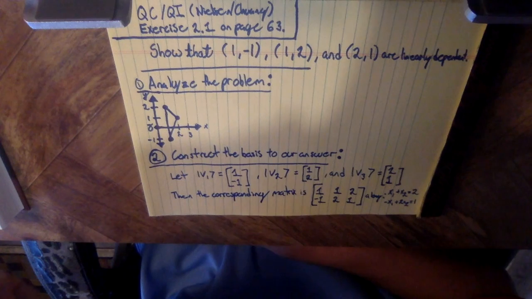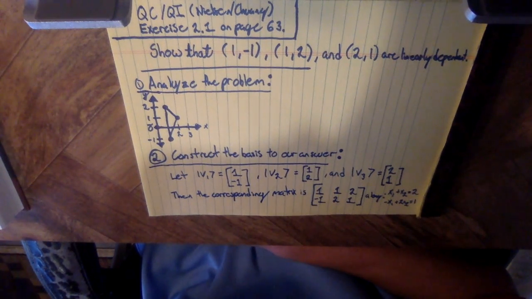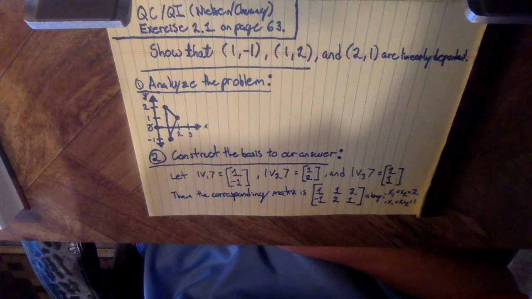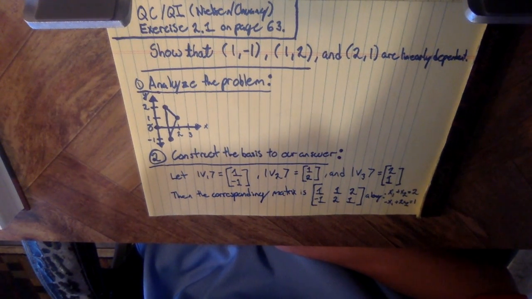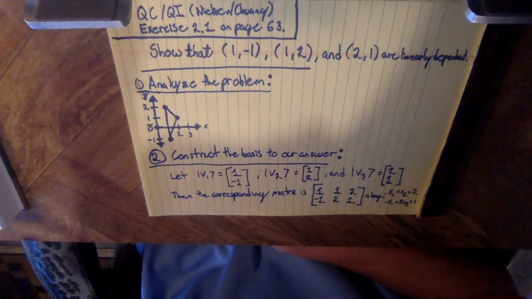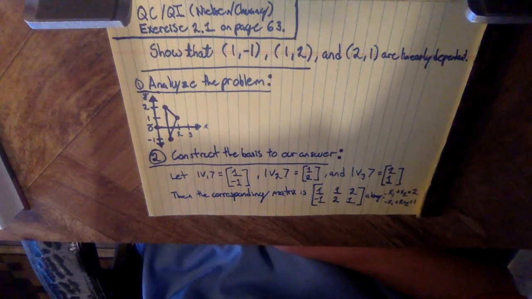Now in constructing our answer, we let v1 or vector 1 be the column matrix 1, negative 1. We let vector 2 be the column matrix 1, 2, and vector 3 be the column matrix 2, 1. Then the corresponding matrix would become 1, negative 1, 1, 2, and 2, 1. And if you look at it as a row matrix, you can see that it's 1, 1, 2, negative 1, 2, 1, which would be very similar to our last problem.